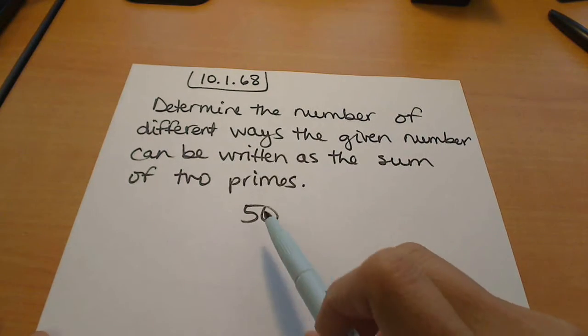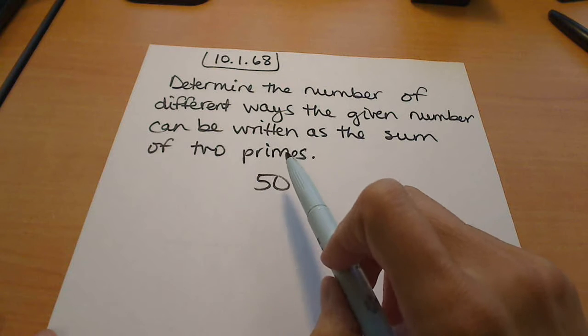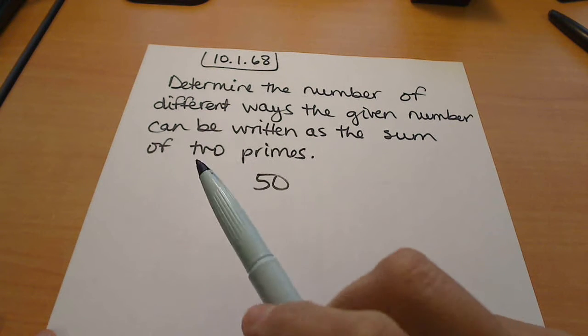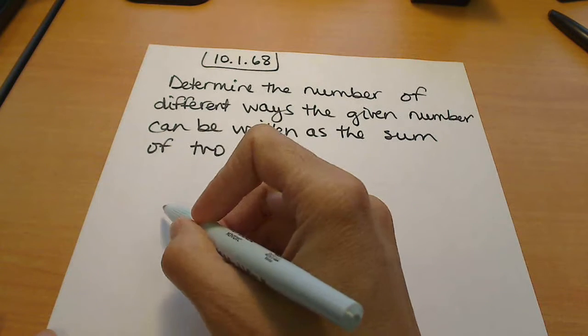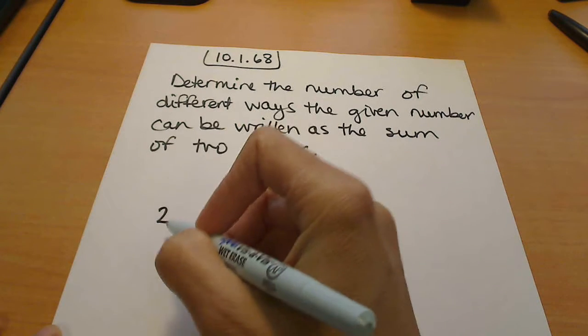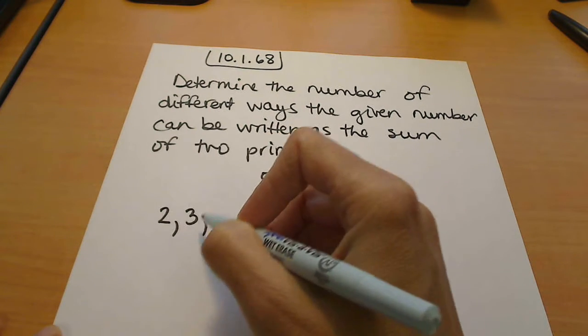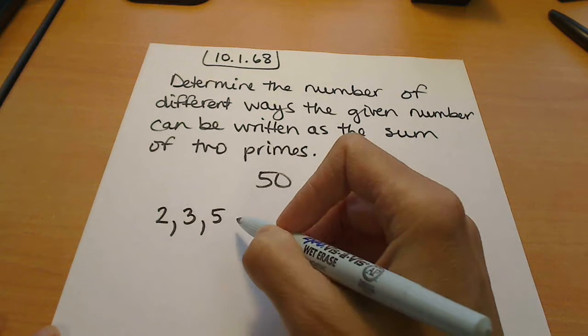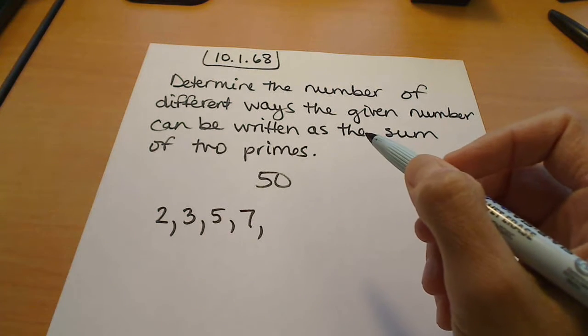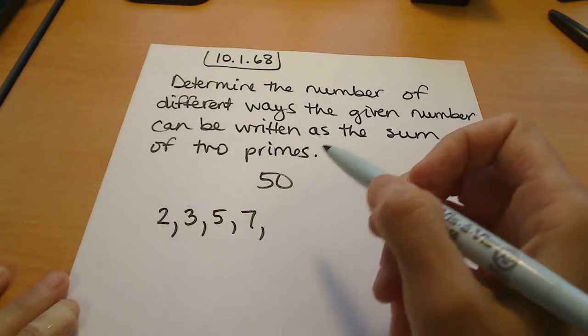In order to answer this question, the first thing we should do is probably make a list of all the prime numbers up to 50. Prime numbers are numbers that are divisible only by 1 and themselves. So 2 is considered prime, 3 is prime, 5 is prime, and we're just going to go up the list, looking for numbers that are only divisible by themselves and 1.